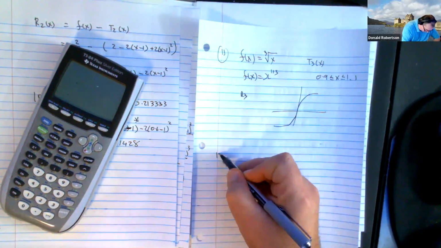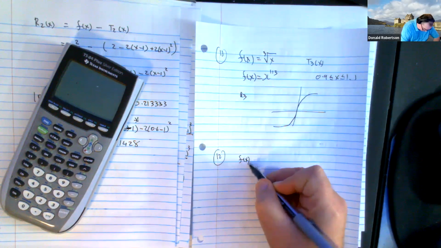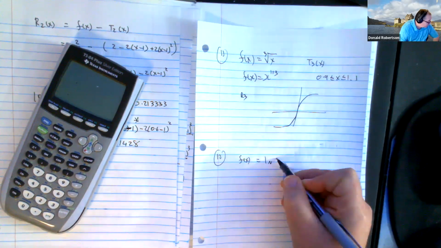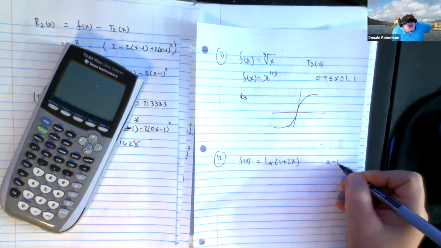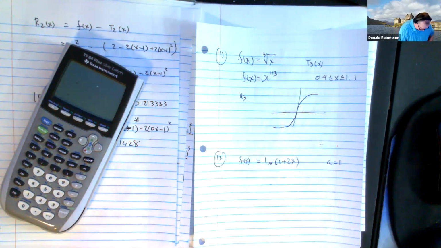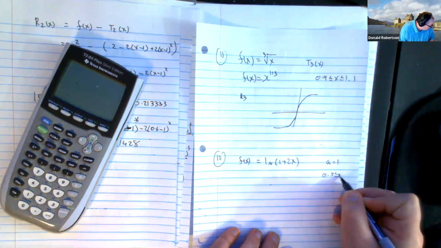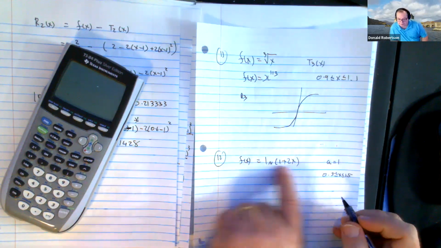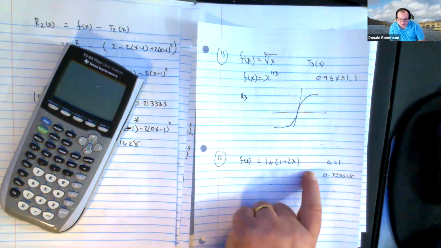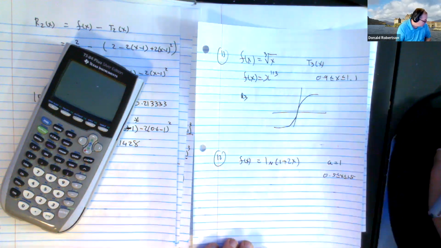Question 12, you're going to do the same questions to that function, and it's going to be at a equals 1. And the interval of x is 0.5 to 1.5. This function has a problem, but it has a problem actually when you get to x is -1/2, because that makes the log of 0. This one I'm pretty sure is fine.